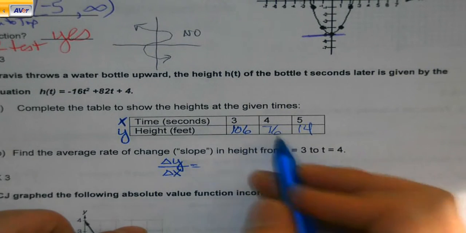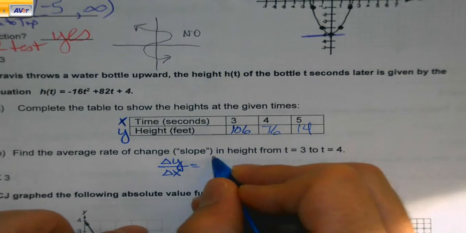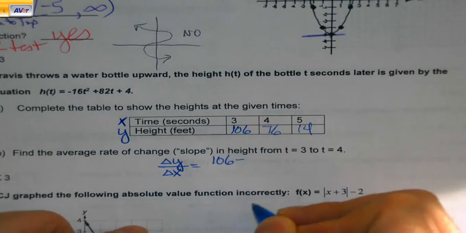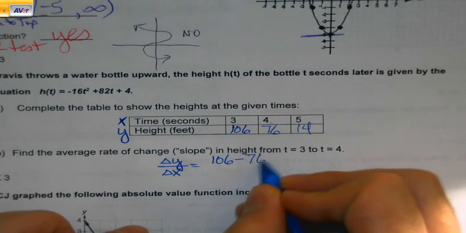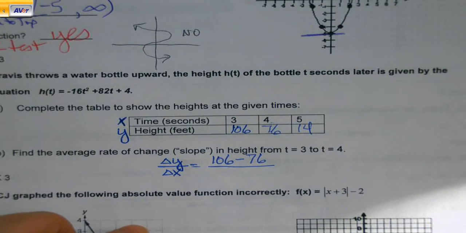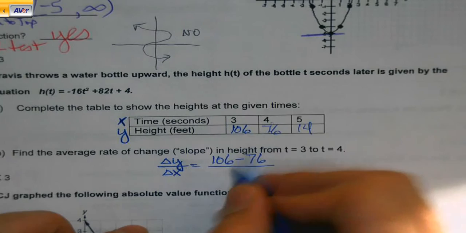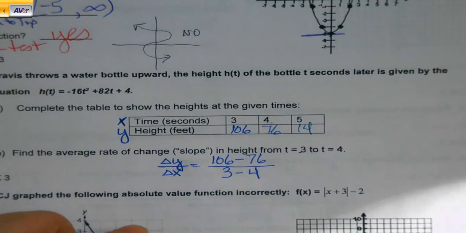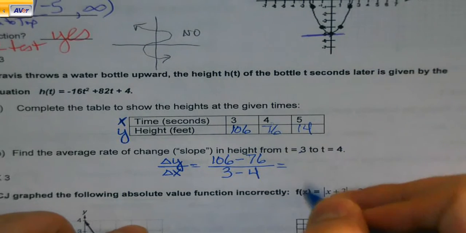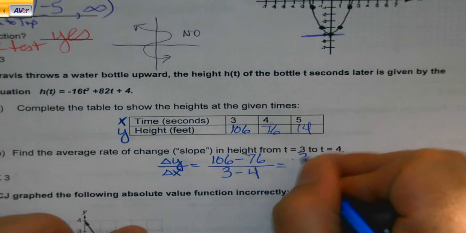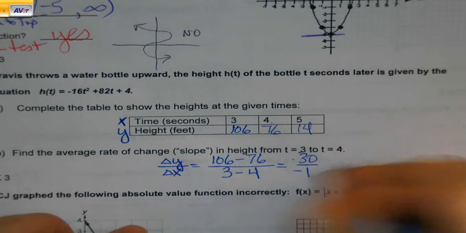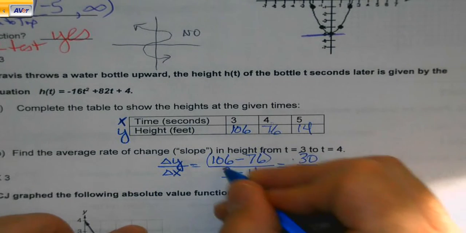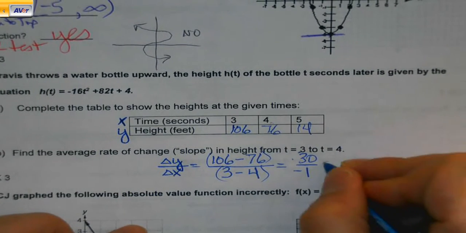So my y's, 3 is 106, 4 is 76. But then we say in the same order for seconds. 3 minus 4, 3 to 4. And when I go ahead and subtract these, and again, I could use the calculator, but if you do, just make sure you're using parentheses.